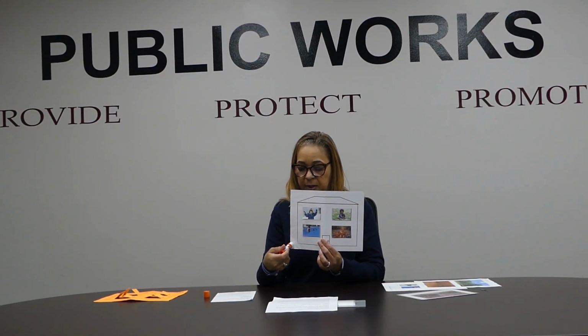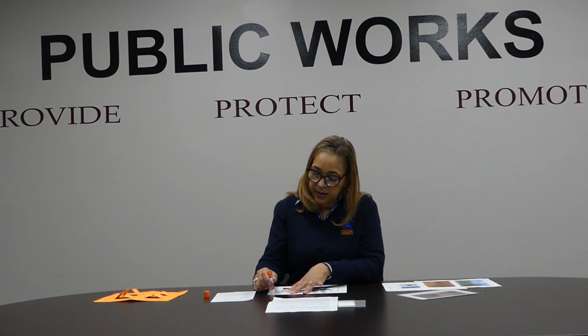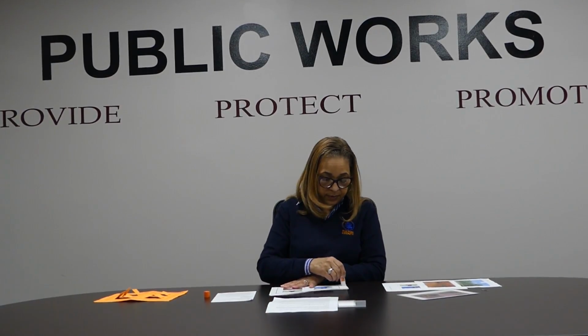So now what we want to do with the glue stick is put a dab of glue on each corner. So here, here, the bottom. So I'm going to do that. You can do that with me. We're going to glue the corners only. And again, you don't need a lot of glue. If you don't have glue, you can always use tape.